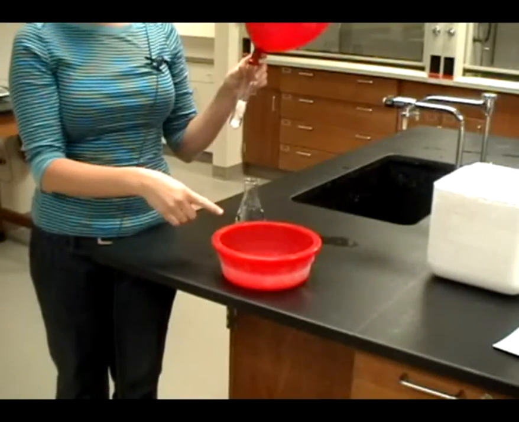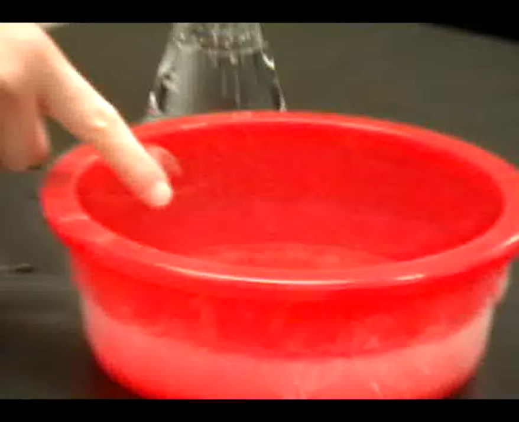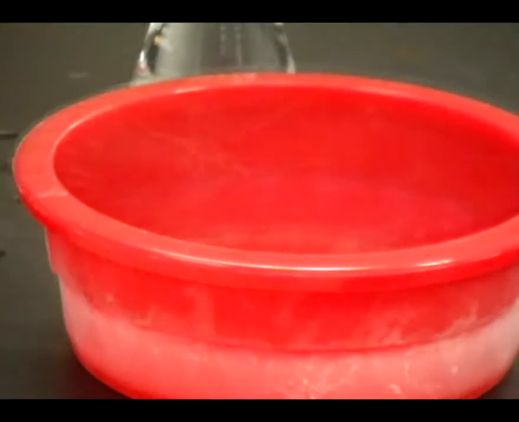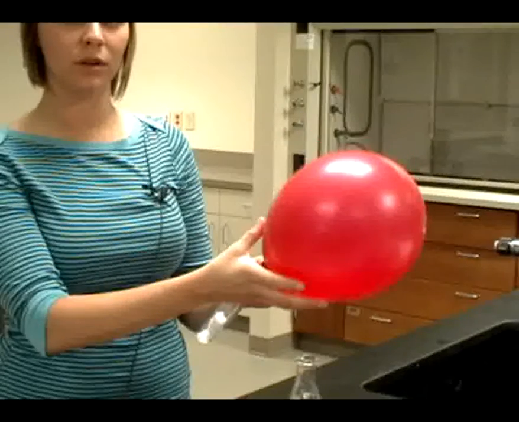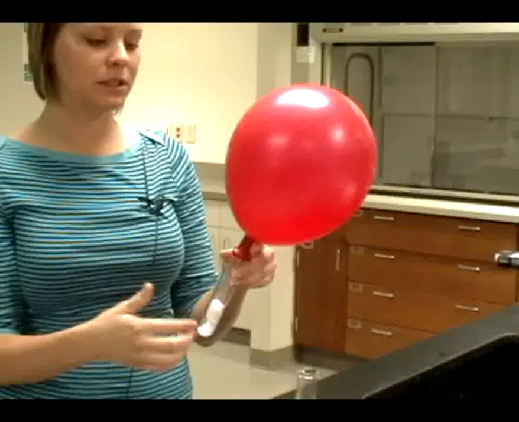And what's interesting about liquid nitrogen is that this is actually a liquid that's going from liquid straight to gas. So similar to solid to gas, it's actually liquid to gas. And it is very cold. So it's going to take this heated up air that's in the balloon, and when I stick the balloon in, we'll make it cold again, which will convert the gas back to a solid.